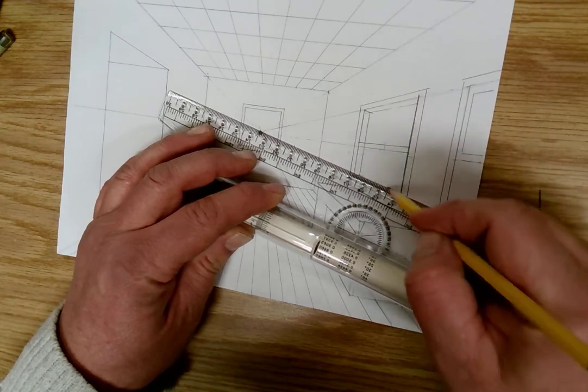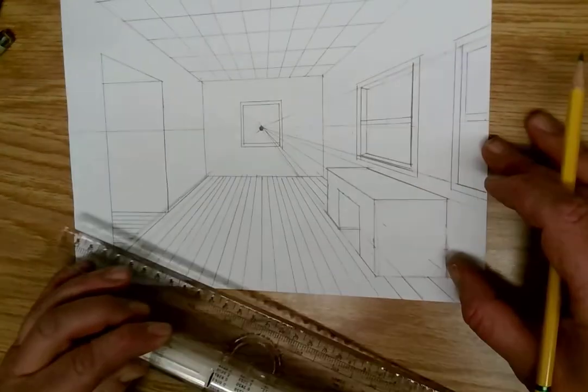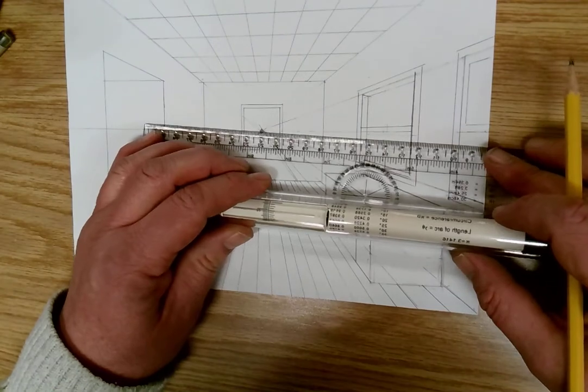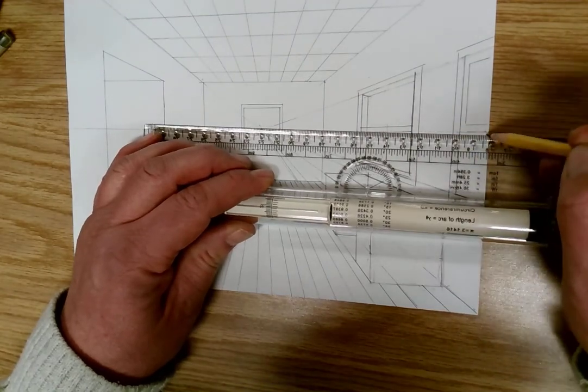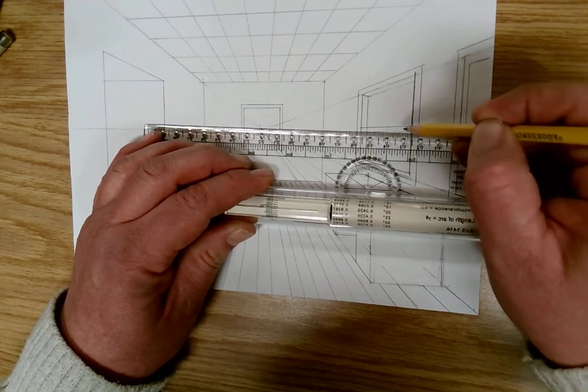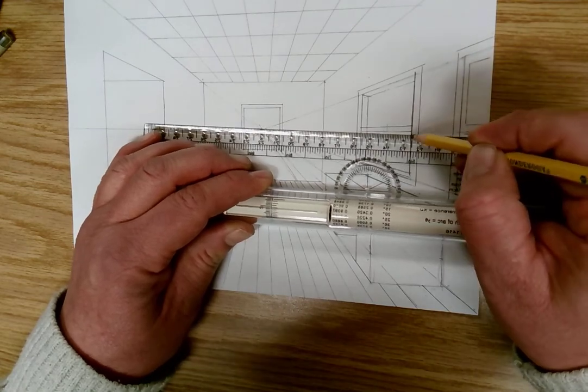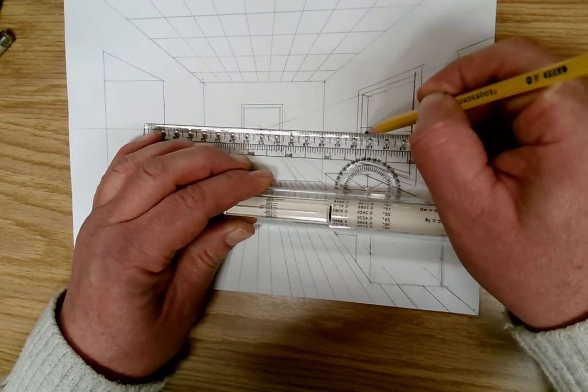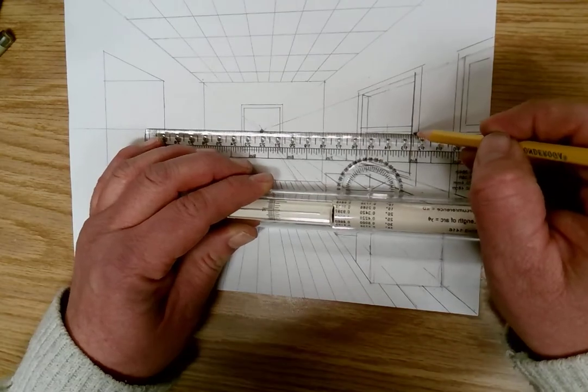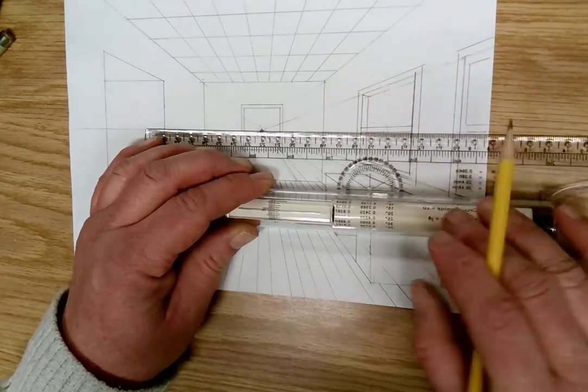Just tightening up things here. Now, I would also see here the bottom of that center part of the window. Just making sure I'm on my vanishing point.